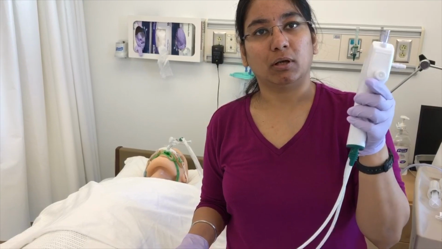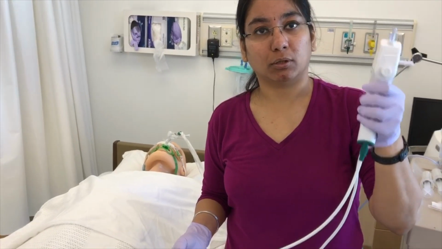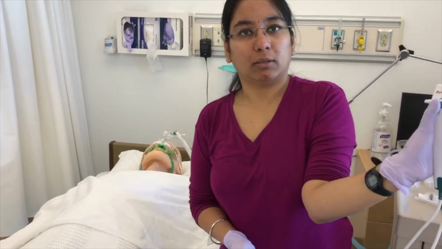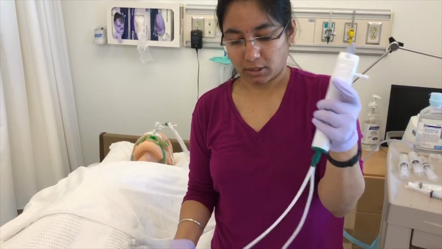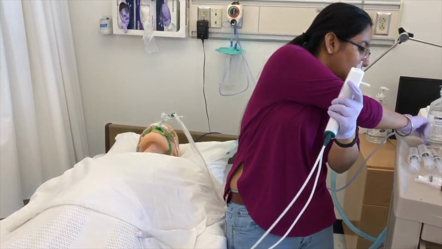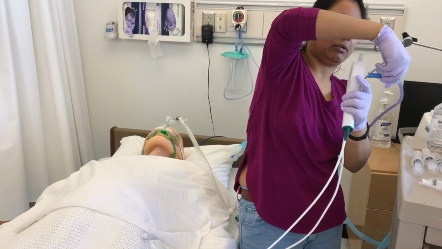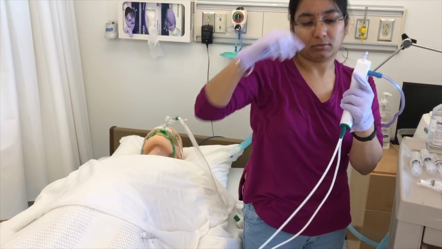So the physician holds the scope in his non-dominant hand with the thumb on the toggle and the index finger on the suction pressure, and the suction tubing is connected this way.